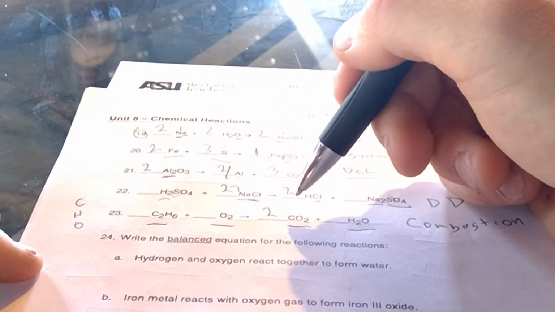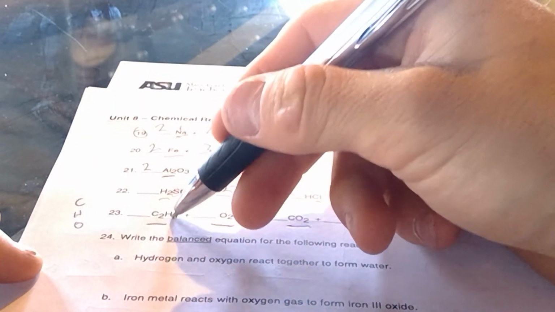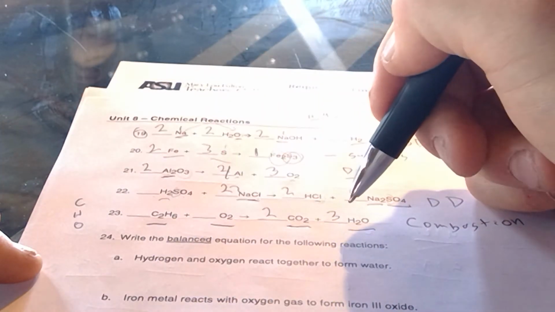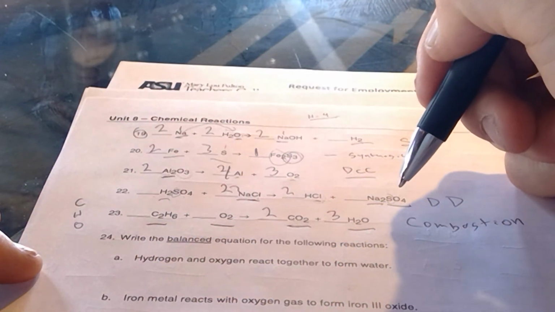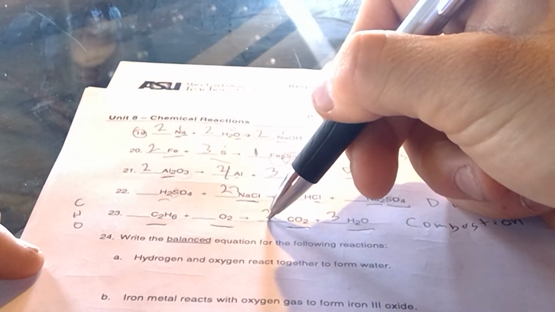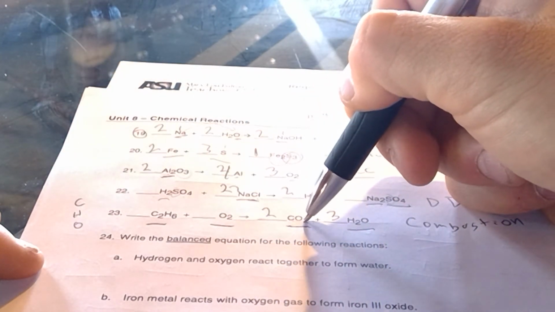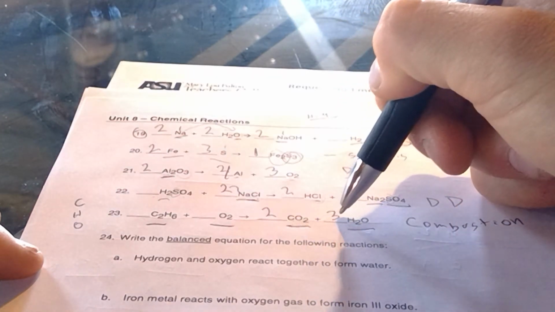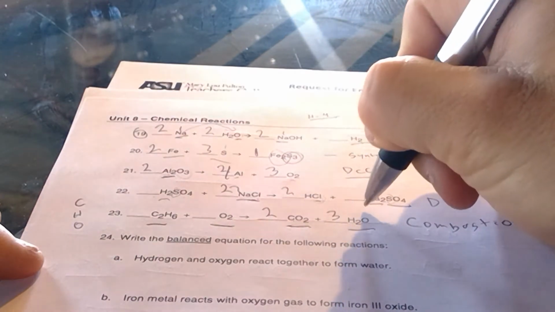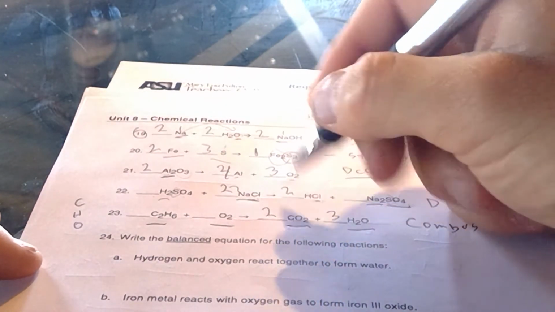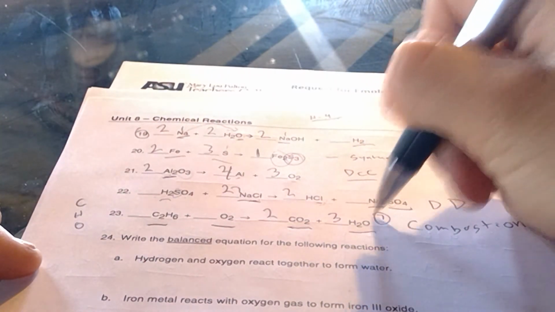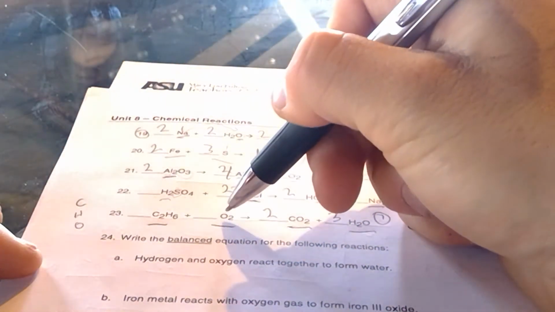And then let's do H's, right? H's, let's see, I have 6 over here, 2 over here. I'm gonna put a 3 there. Those are balanced. And now let's look at my O's, right? So let's see here. I have 2 times 2 is 4, and then 3 over here. Wait, I'm sorry. I'm looking at different directions, doing the math at the same time. 4 plus 3, so that's 7 oxygens. And then I have 2 oxygens over here.